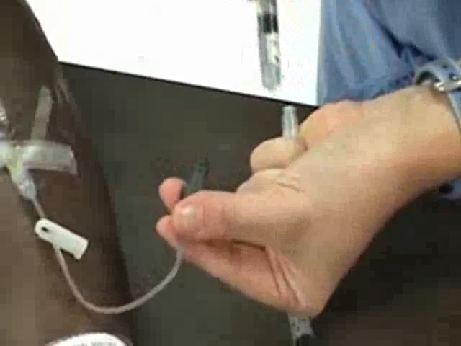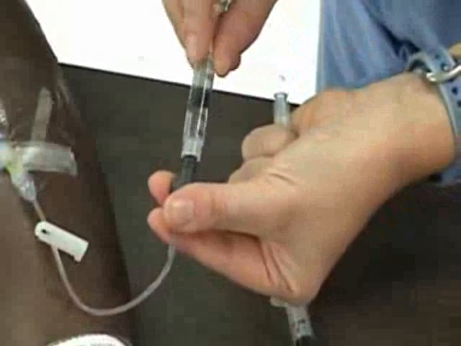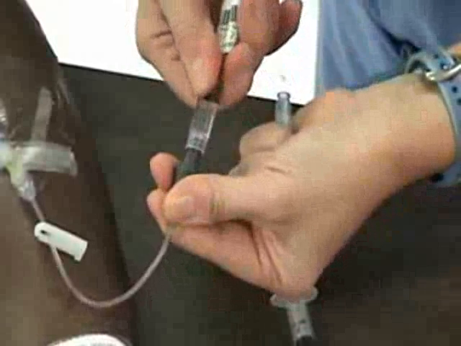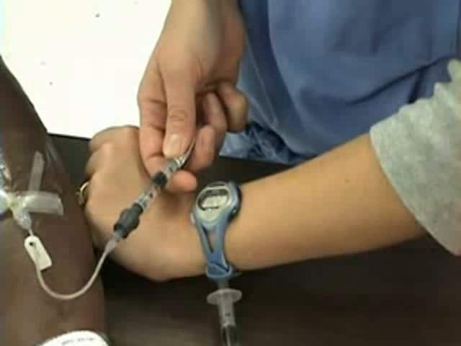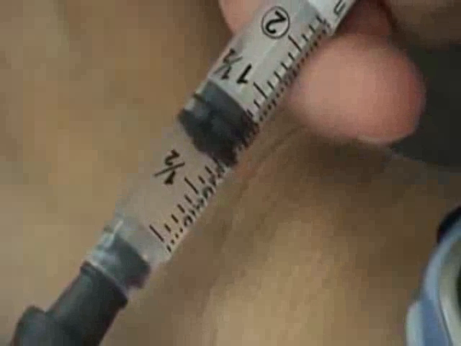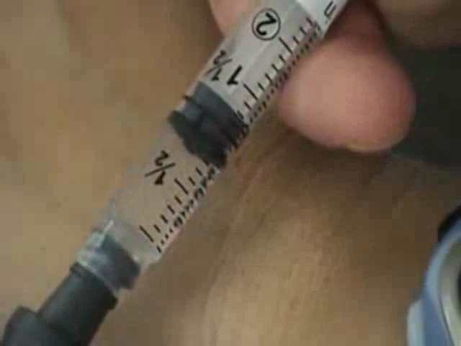Next, I will attach the Reglan to the saline lock. I am going to be looking at my watch and the markings on the syringe at the same time. I now will push this medicine at a rate of 6 seconds per line.